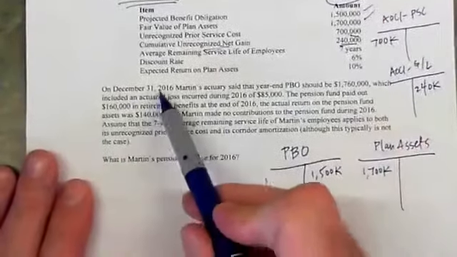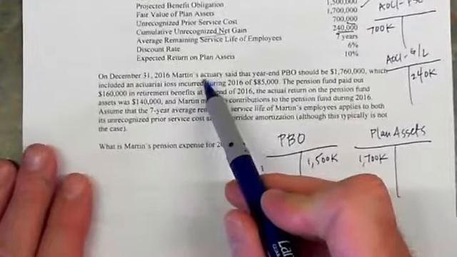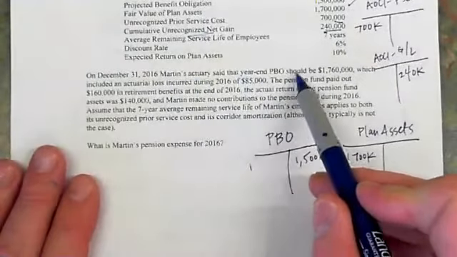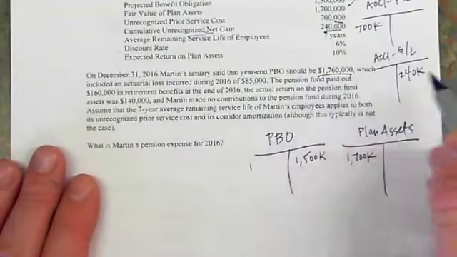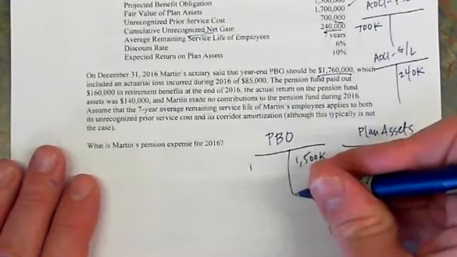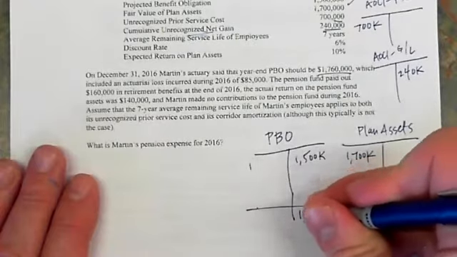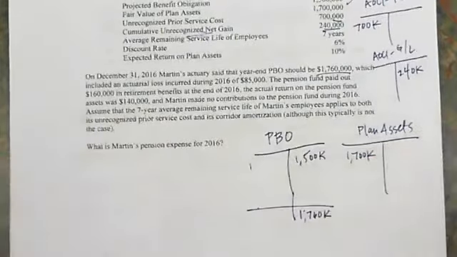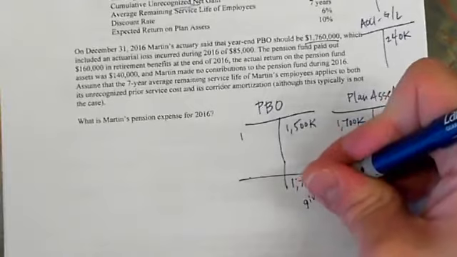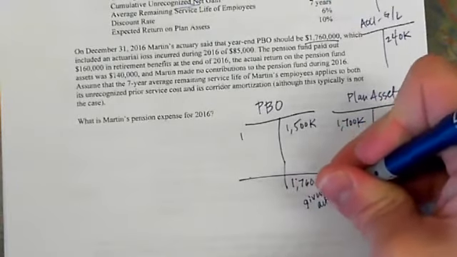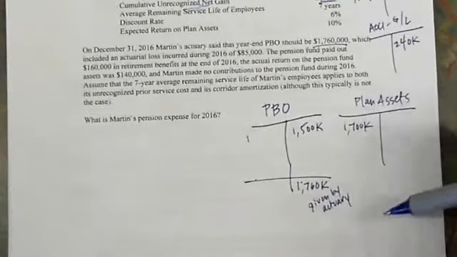Now, I say on December 31st, 2016, the actuary said the PBO should be $1,760,000. So if the year-end PBO should be that amount, that means that this is given by the actuary. Now, why are they telling me that?